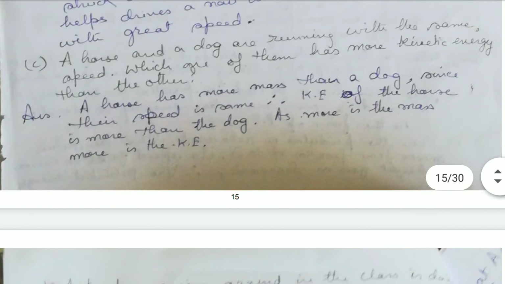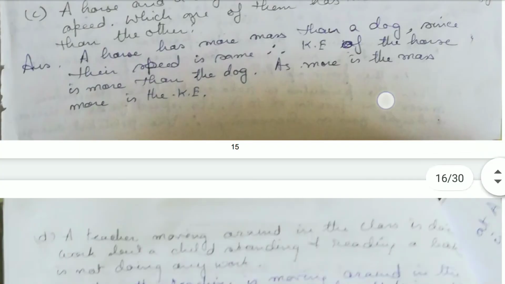Now, a horse and a dog are running with the same speed. Which one of them has more kinetic energy? A horse has more mass than a dog. Since their speed is the same, the kinetic energy of the horse is more than that of the dog, because kinetic energy depends on mass as well as speed. The more the mass, the more the kinetic energy.